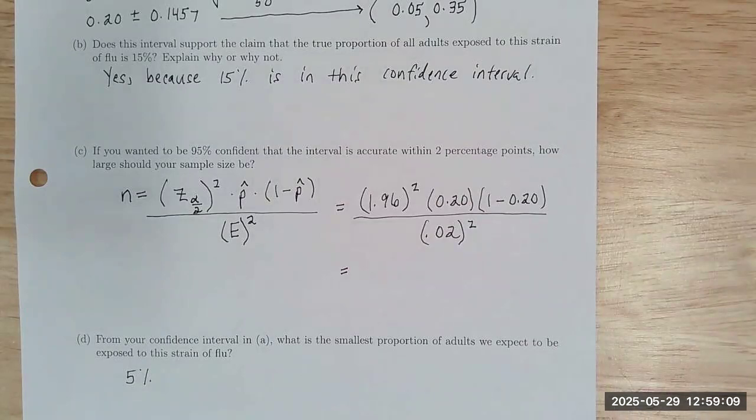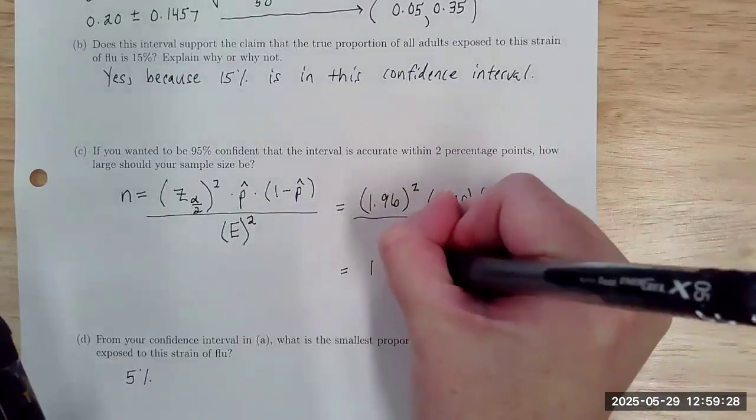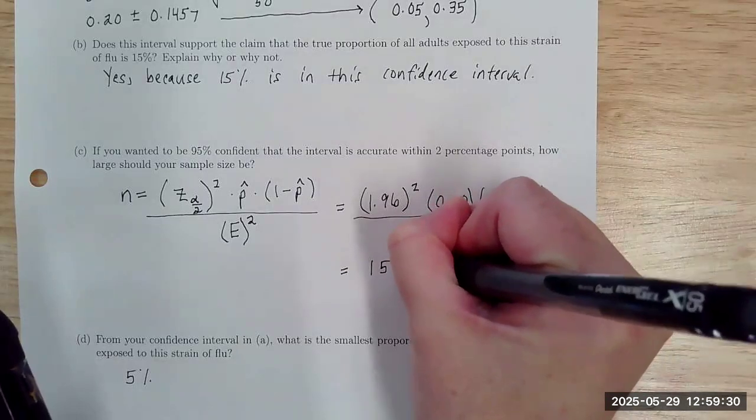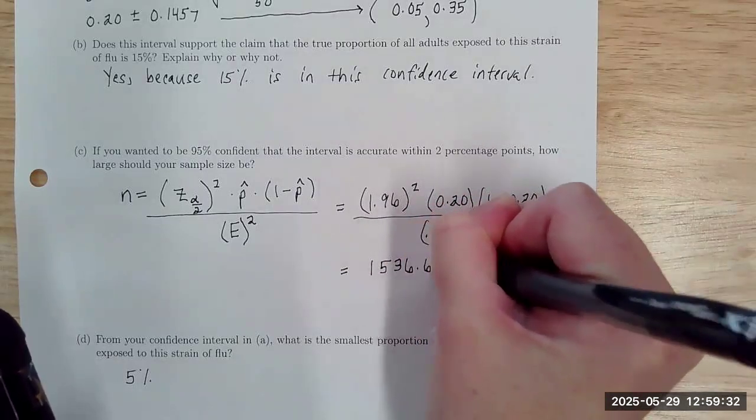Okay, so 1.96 squared times 0.2 times 0.8. And I'm going to divide that number by 0.02 squared. And I got 1,536.64.